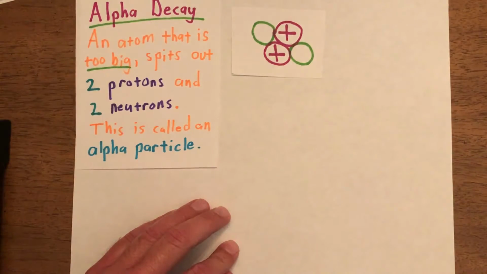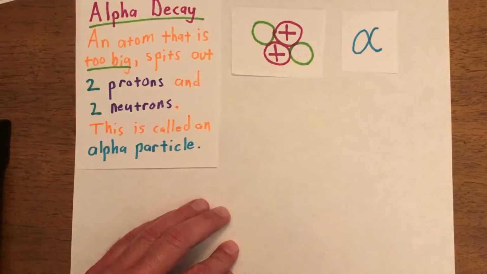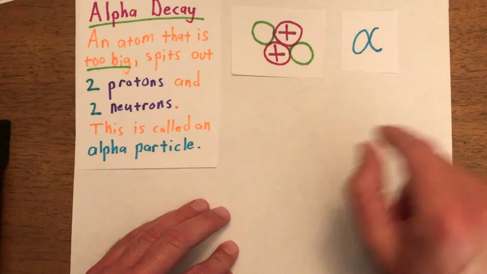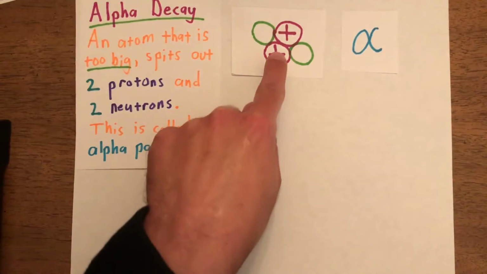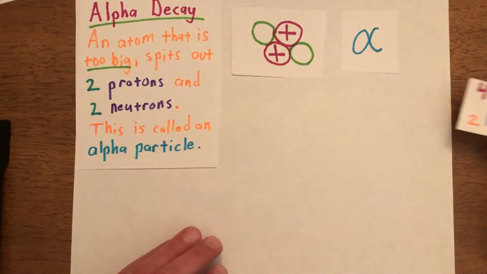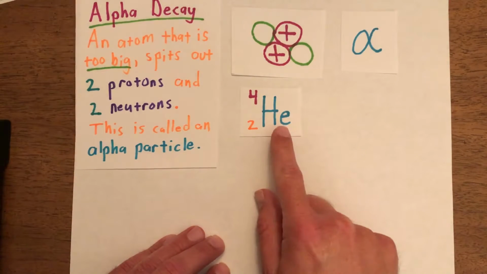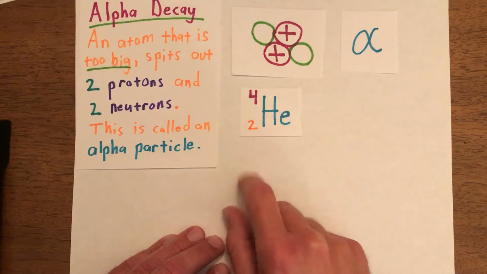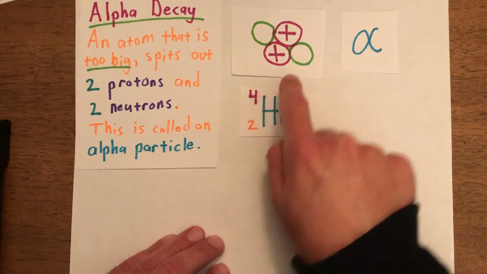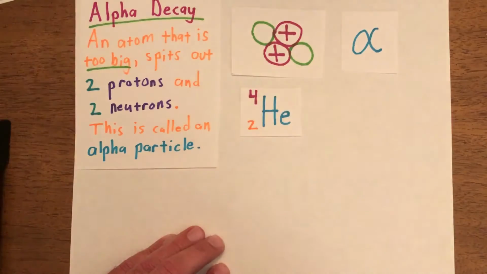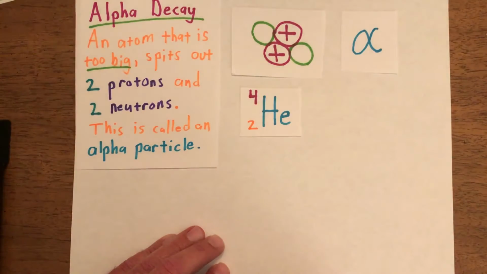There's a couple different ways we also symbolize this. Often we use the Greek letter alpha, that's a lowercase alpha, it's basically an A. Or sometimes, since it's two protons and two neutrons, that is basically a helium nucleus. So often we write it like this too, He for helium, the 2 down here stands for the protons, and the 4 here stands for the total number of nucleons, neutrons and protons together.